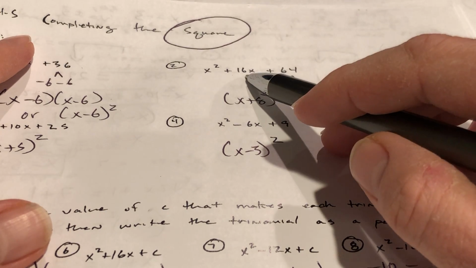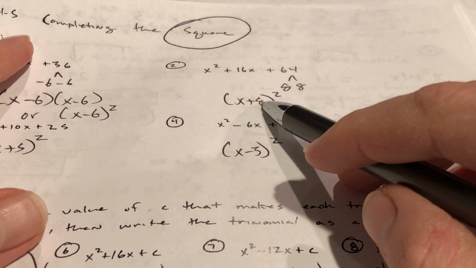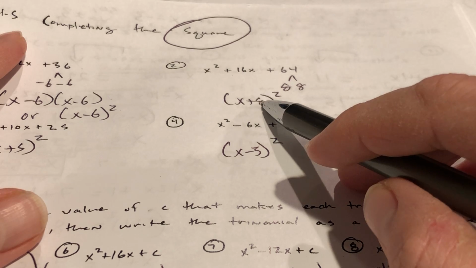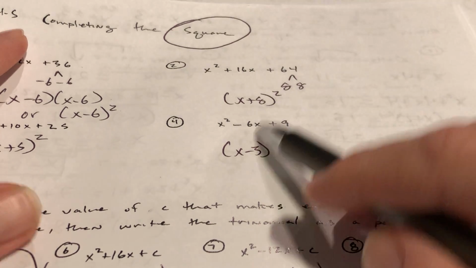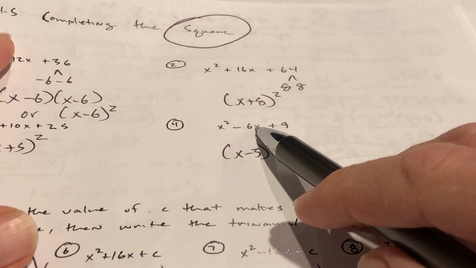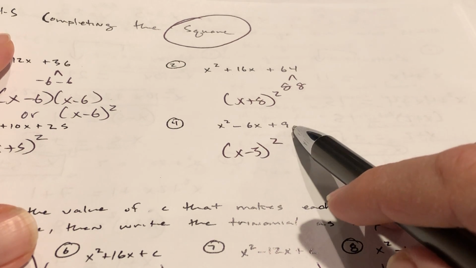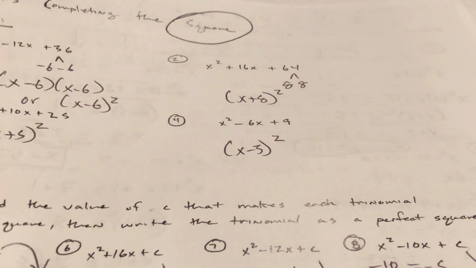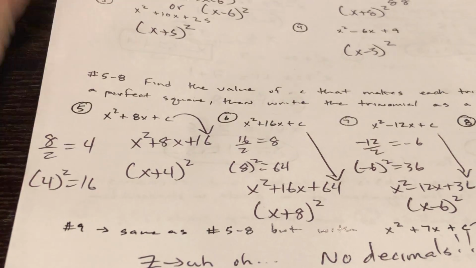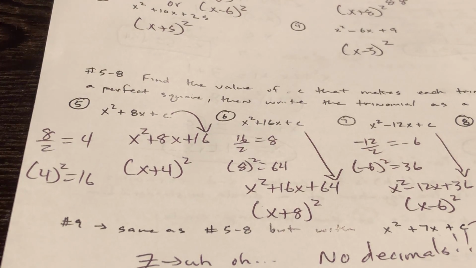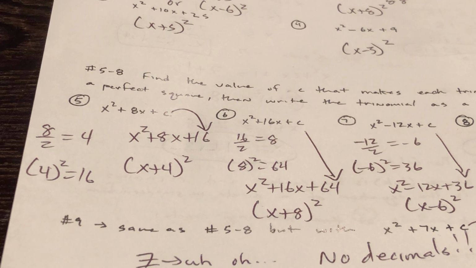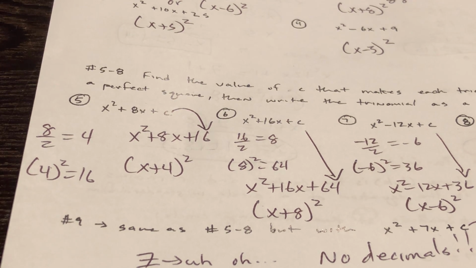Take half of 16. What is half of 16? Ooh, 8. Square 8. What's 8 squared? Oh, man. Take half of negative 6. What's half of negative 6? Negative 3. Square negative 3. You get positive 9. Look at that, folks, and that is what you do to complete the square. So on 5 through 8, it says find the value of c that makes each trinomial a perfect square, then write the trinomial as a perfect square.